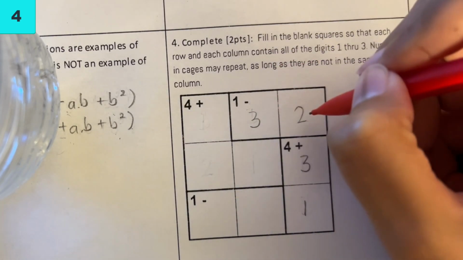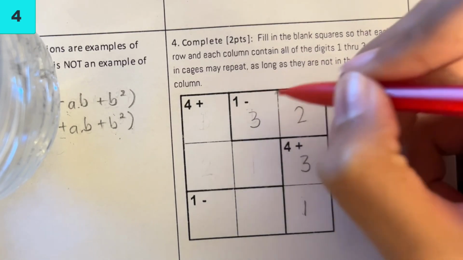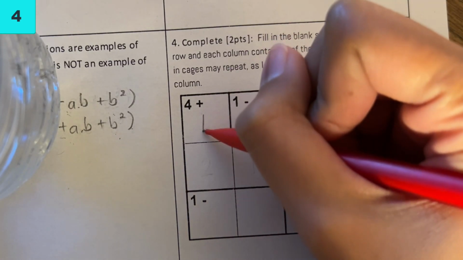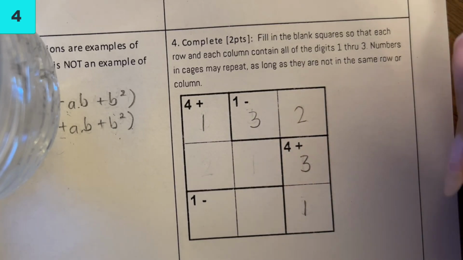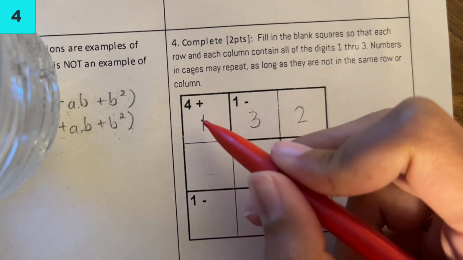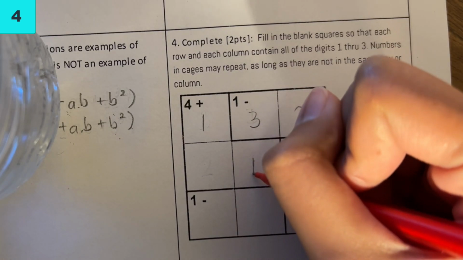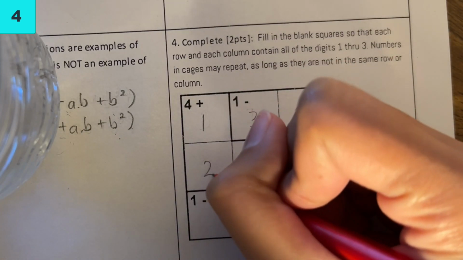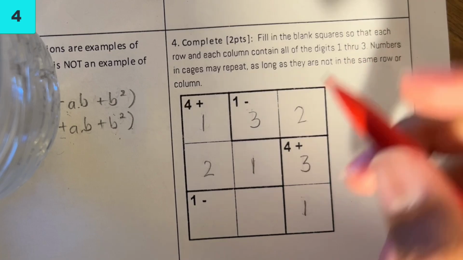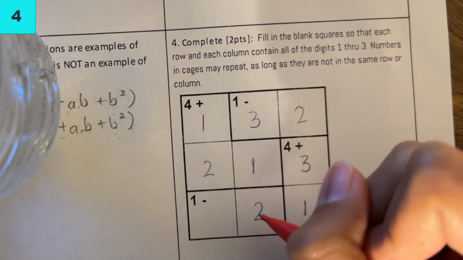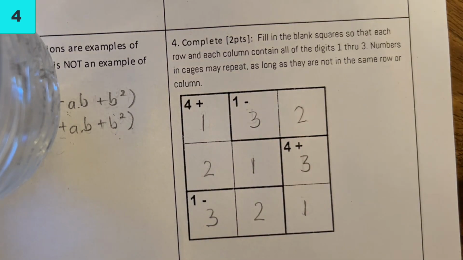So 3 minus 2 is 1. And the last one is 1. So right here maybe 1, and right here is 2, and then this one is 2, and this one is 3.